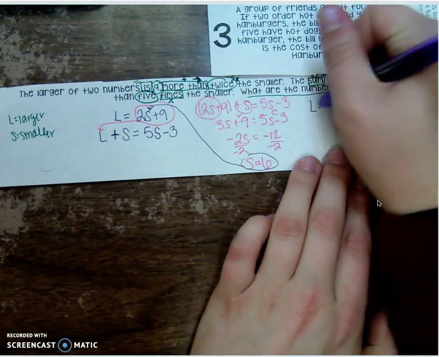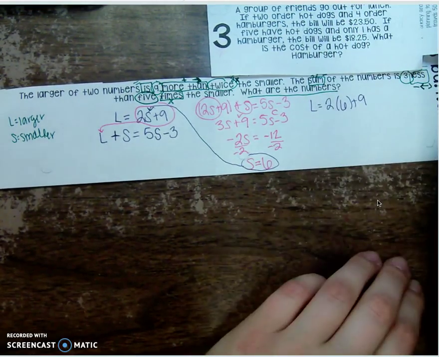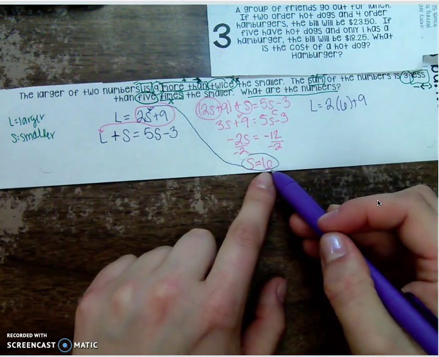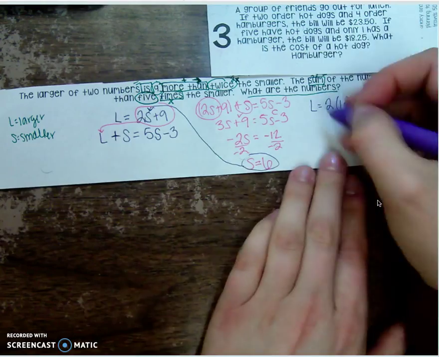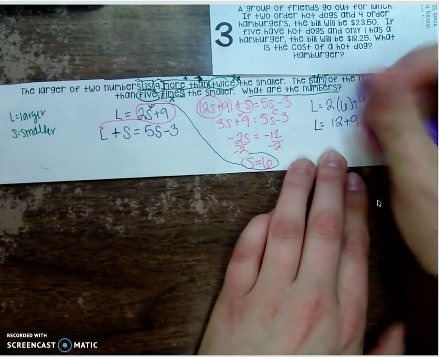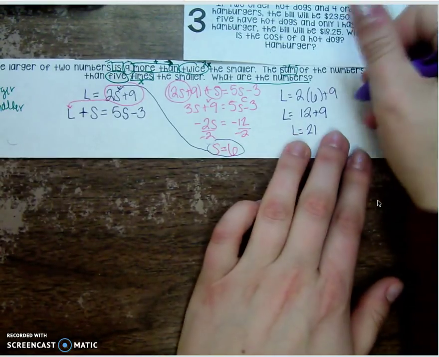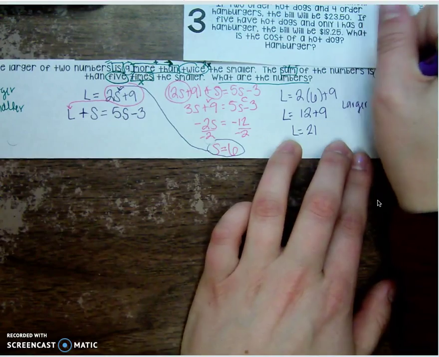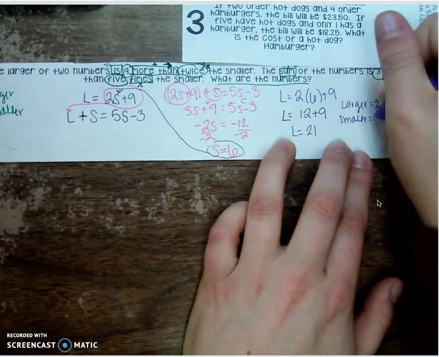The larger number is 2 times the 6 plus 9. And really and truly, hopefully, my next number is bigger than the 6, otherwise I've done something wrong because that's the smaller number. L equals 12 plus 9. L equals 21. Good. So the larger is 21, and the smaller is 6.